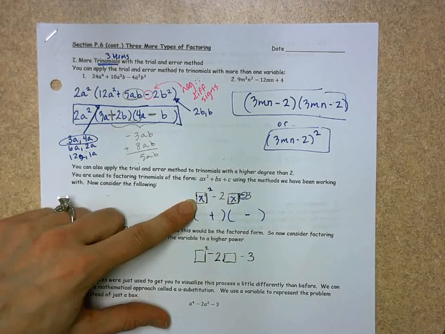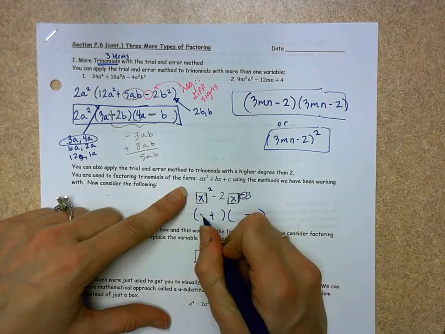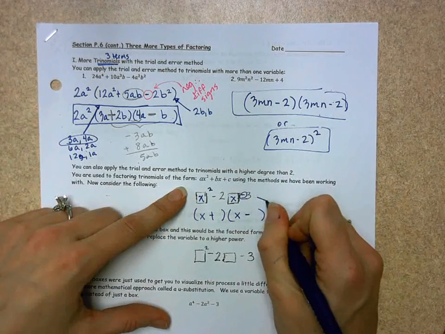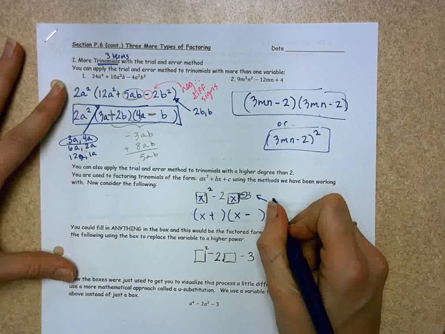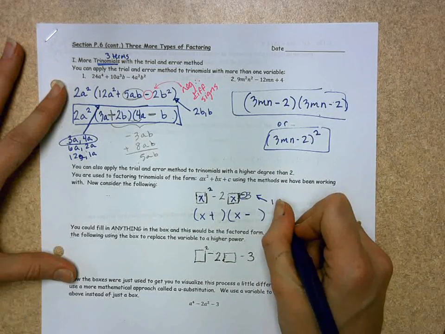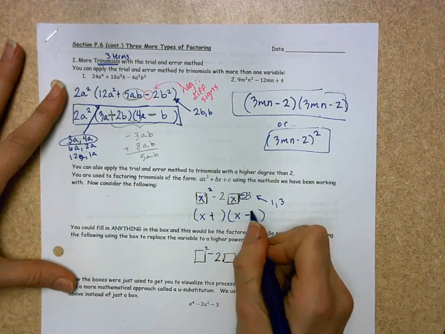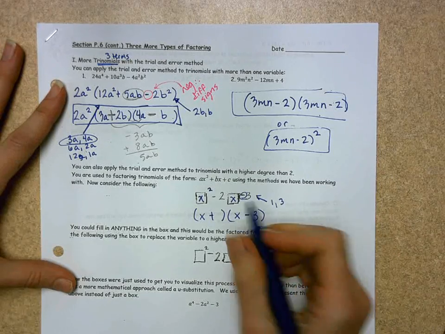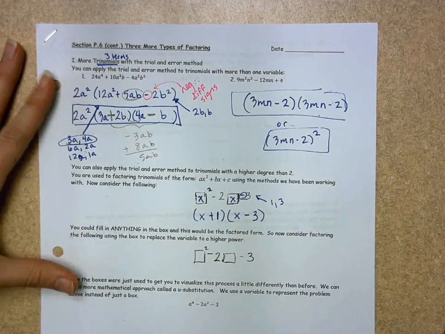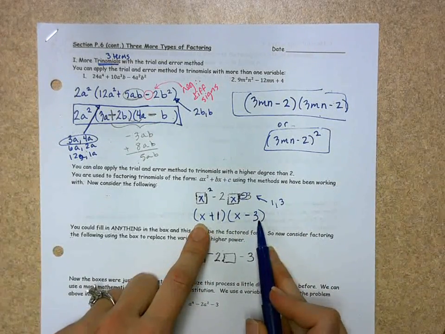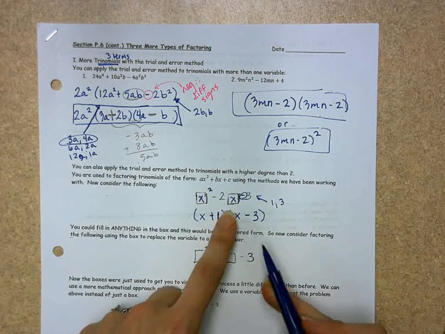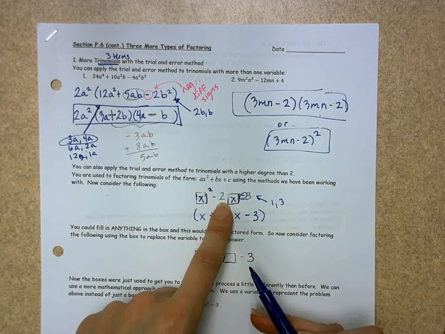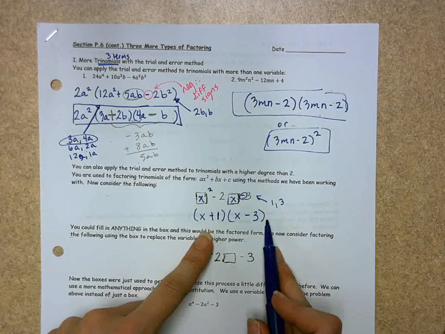What times what would be x squared? X times x. What times what would give you 3? 1 and 3. And we would want to put the 3 in with the negative sign and the 1 in with the positive, so that when we check this, we get a negative 3x plus a 1x, which will give you the negative 2x. Now that's not new. That's a review of what you've been doing.